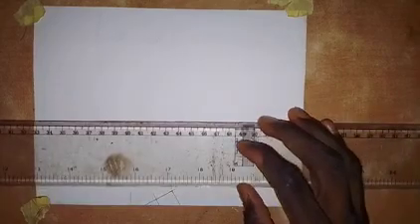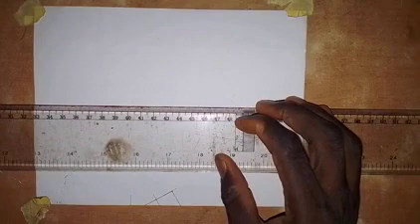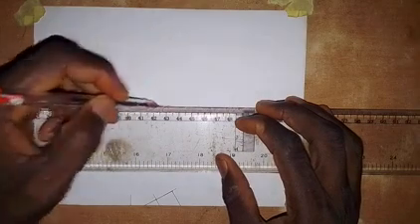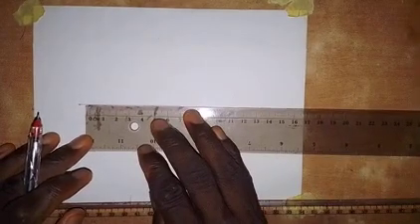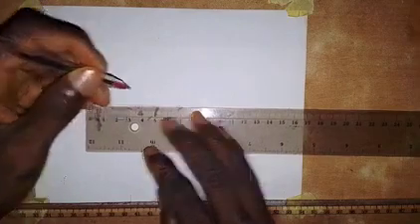So what we need to do, as I said, to replicate the figure, is to draw a horizontal line here like this. On this horizontal line we take a measurement of 40 millimeters. So this is the starting point. This is 40 millimeters. This is point A, and this is point B.